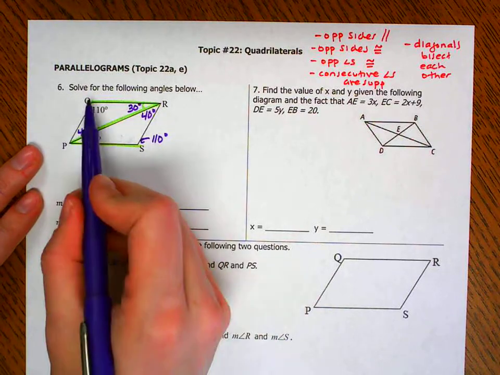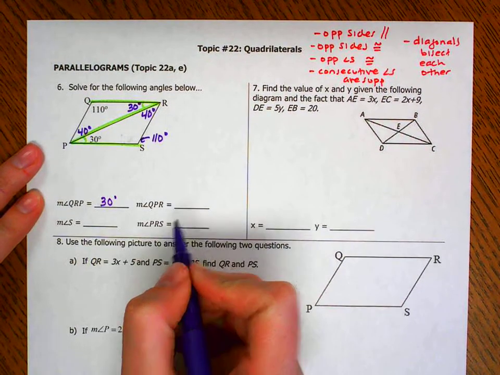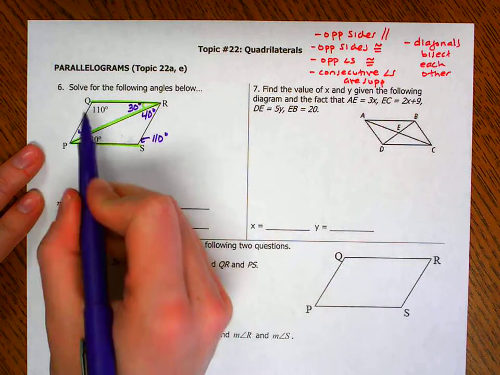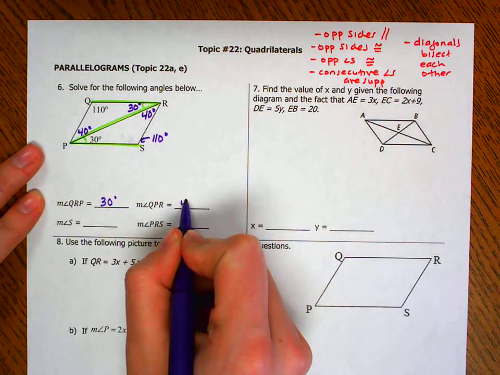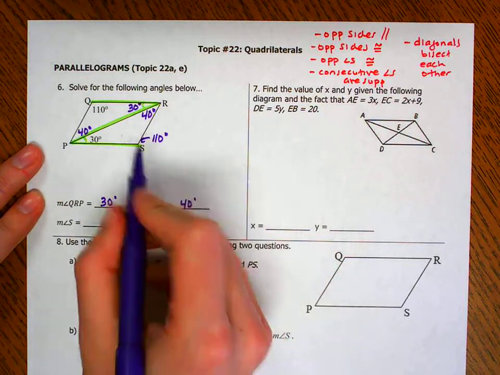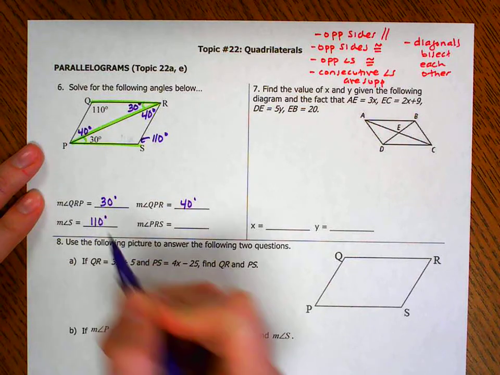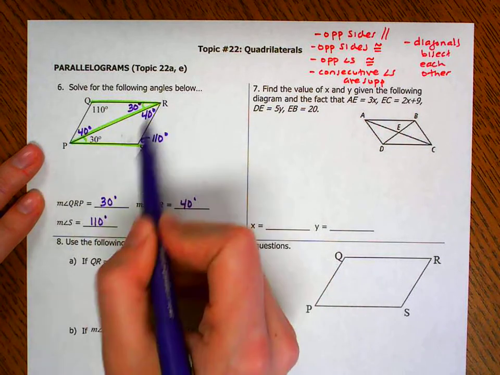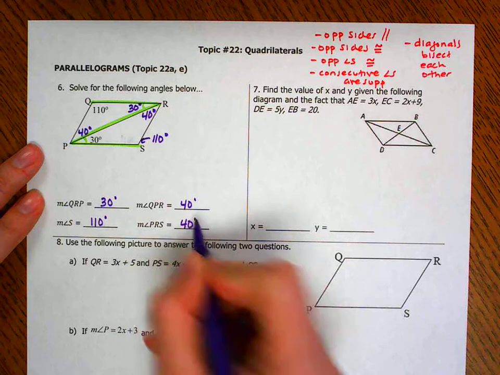The measure of angle QRP, the measure of angle QPR is 40 degrees. The measure of angle S is 110 degrees. And the measure of angle PRS is 40 degrees.